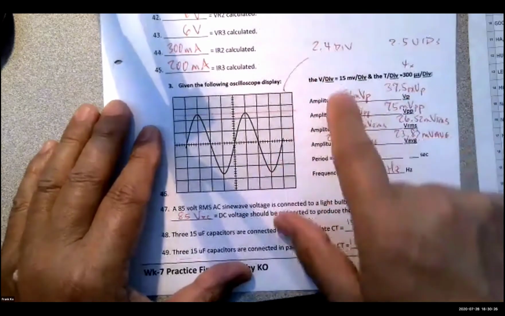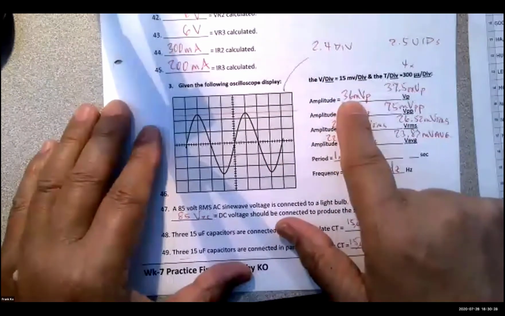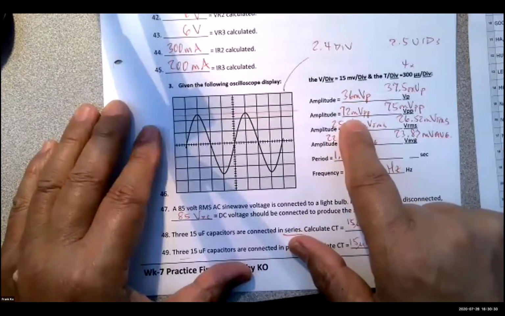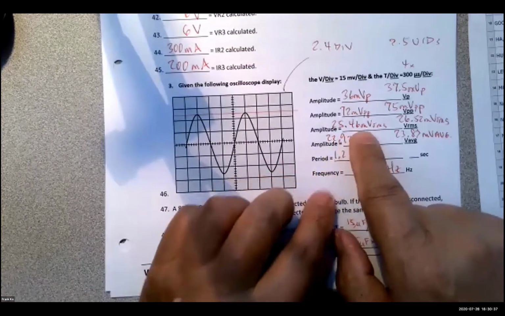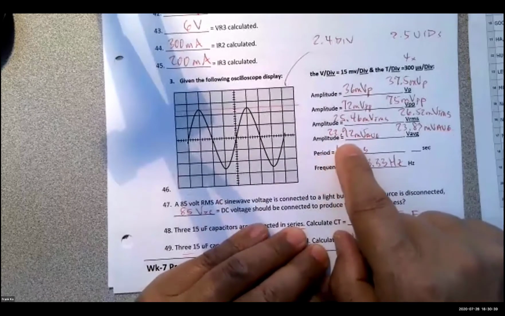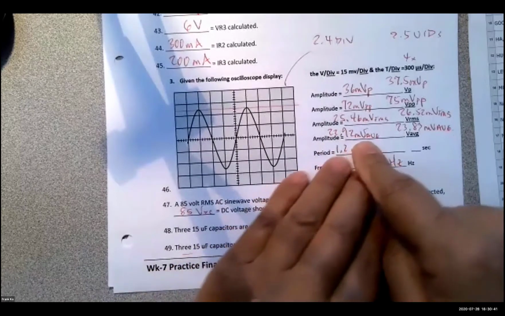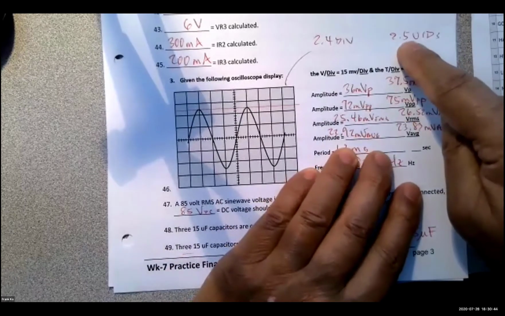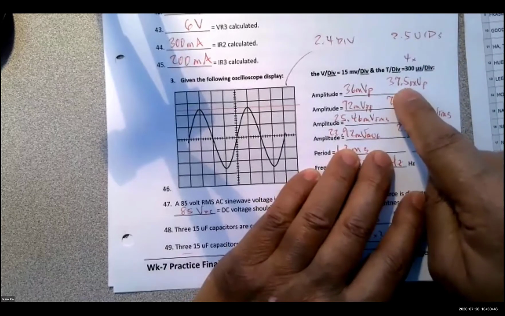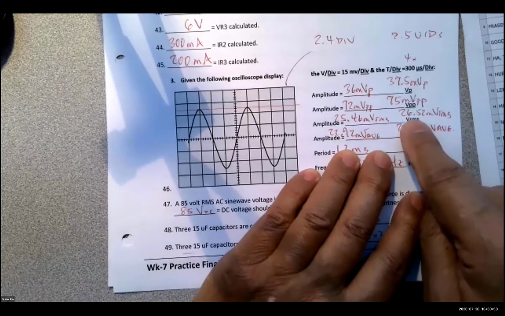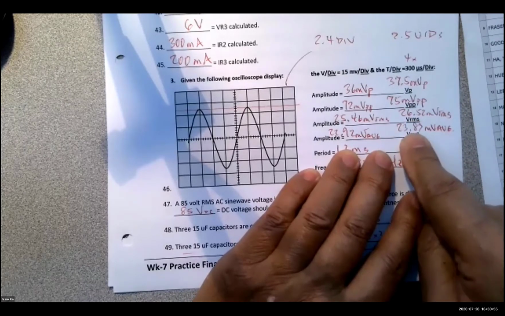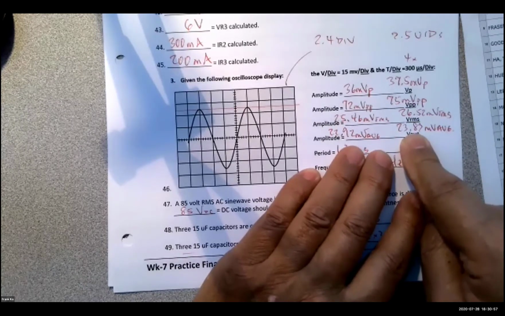If you counted this at 2.4 divisions, 36 millivolts peak, you double that to 72 millivolts peak to peak, which would work out to be 25.46 millivolts RMS, 22.92 millivolts average. If you counted this as 2.5 divisions, 37.5 millivolt peak, 75 millivolt peak to peak, RMS is 26.56 mV RMS, average 23.87 mV average.